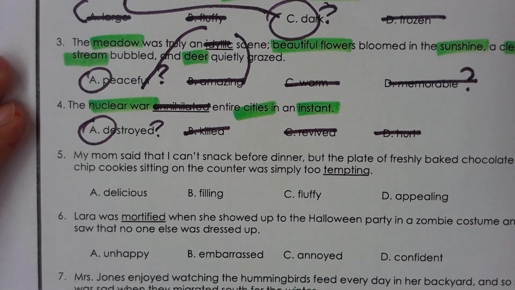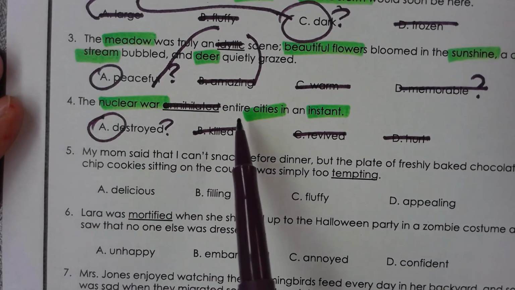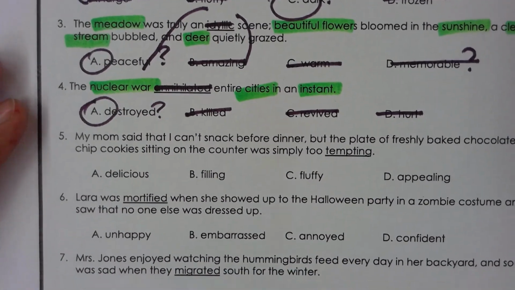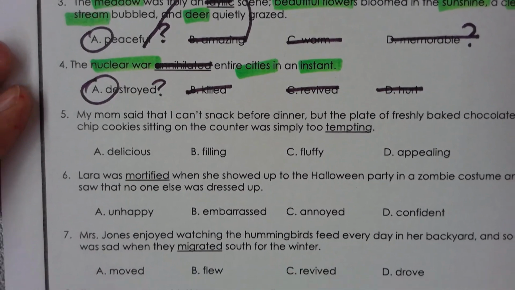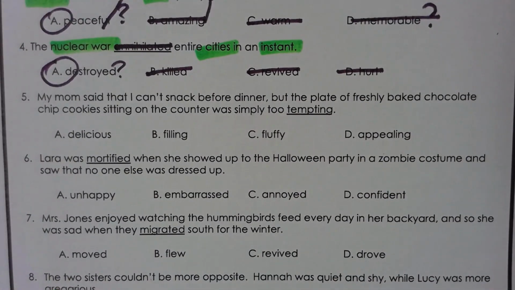Good job. And we can prove it by plugging it in. The nuclear war destroyed entire cities in an instant. It checks out. It fits how it's used. Number 5. My mom said that I cannot snack before dinner, but the plate of freshly baked chocolate chip cookies sitting on the counter was simply too tempting.